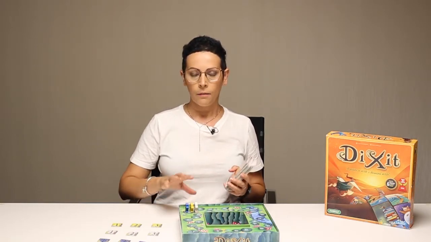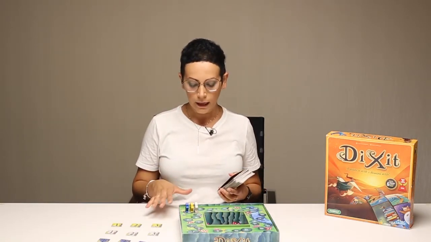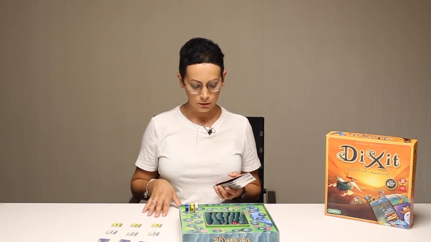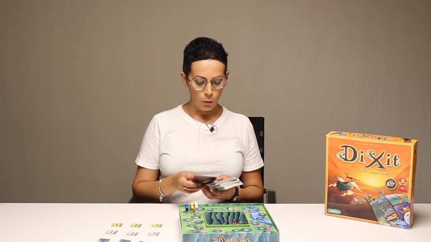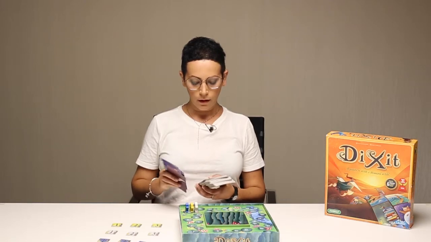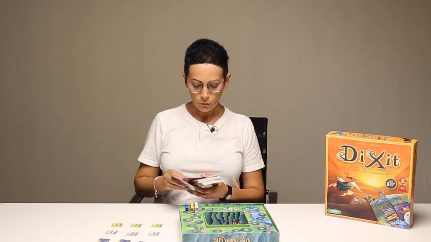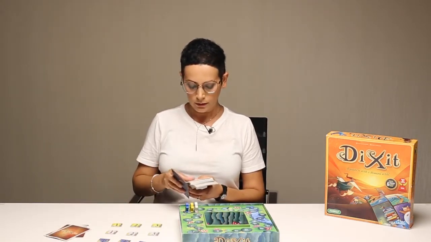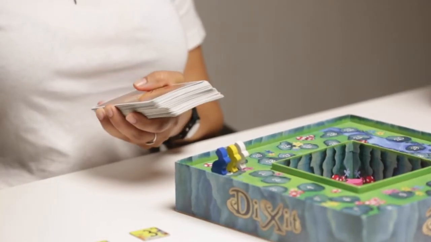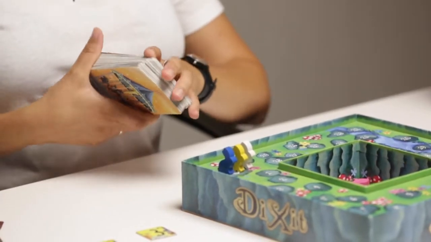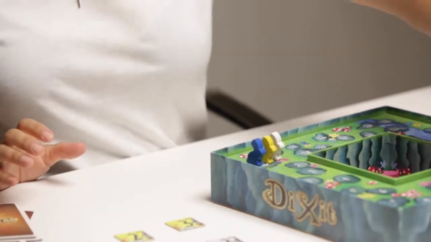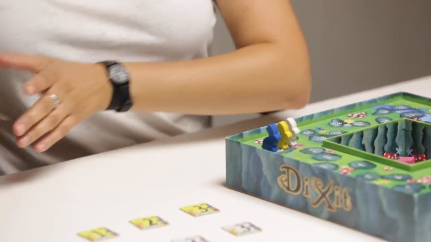So let's say we have three players or three teams. Again, this game can be played in small teams also. Each team gets six cards. Teams don't have to reveal the cards to other teams, but just have to look at them.